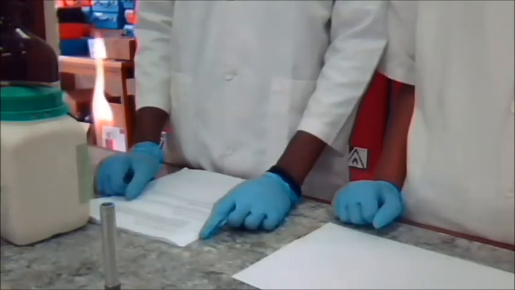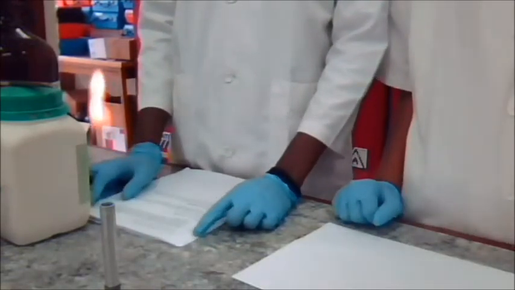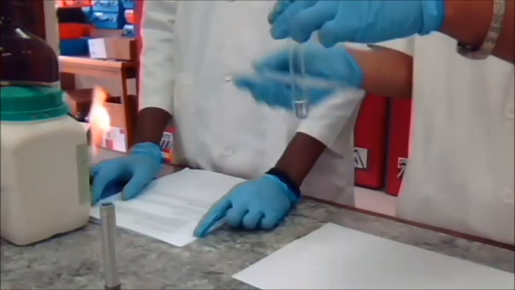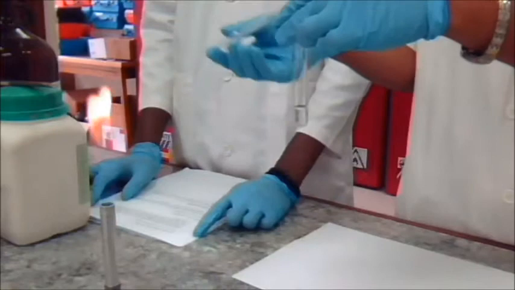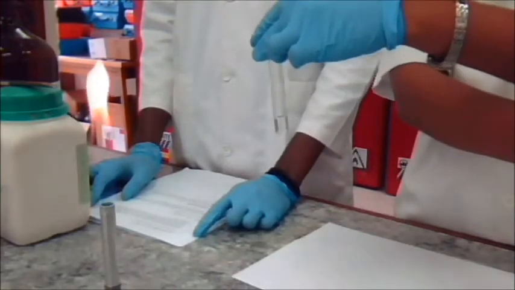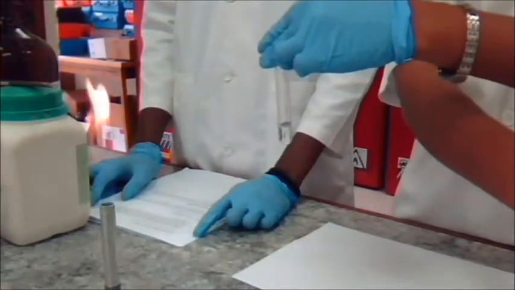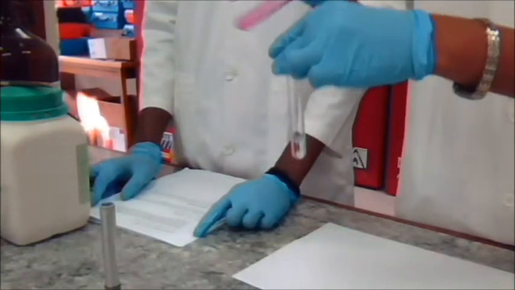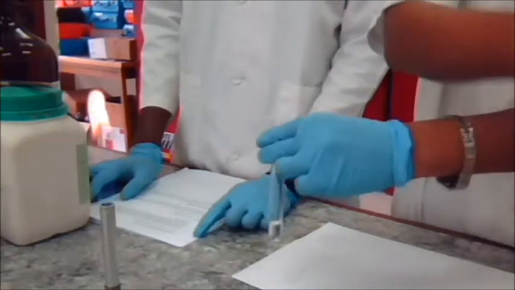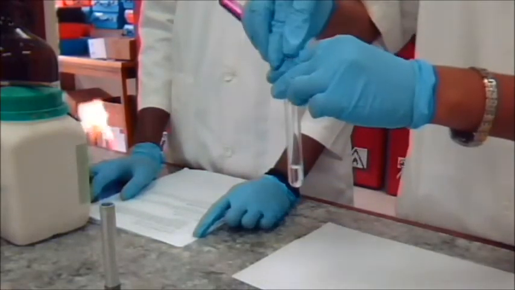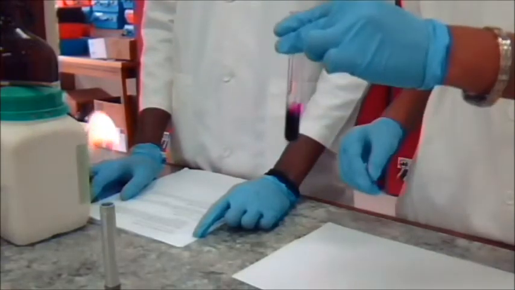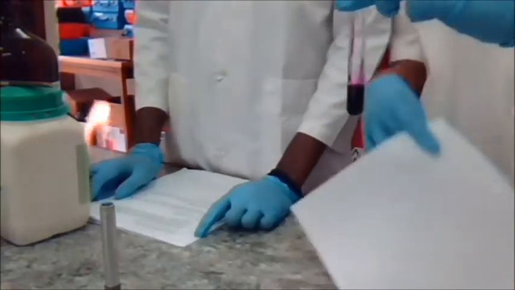Now we're going to do the same with toluene. Remember to record all your observations.